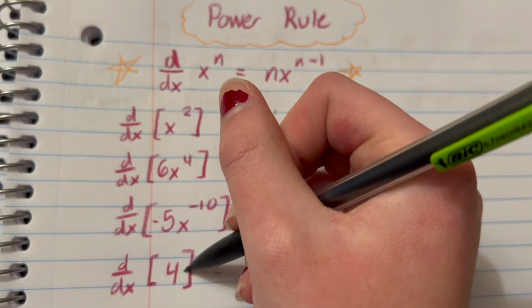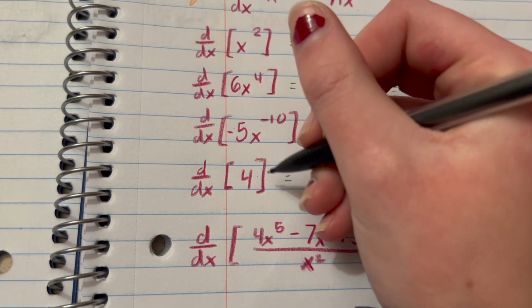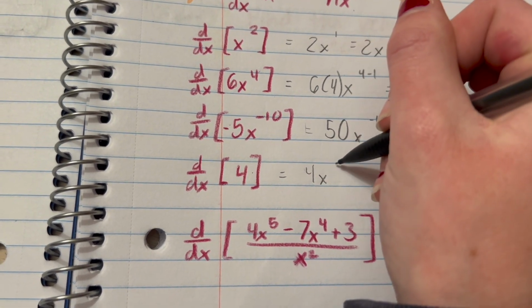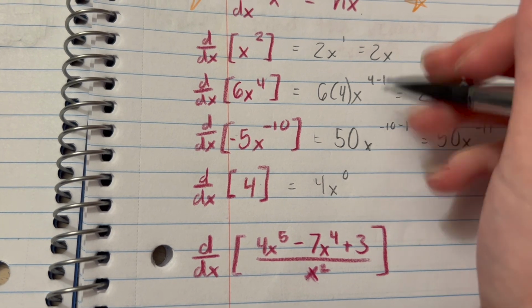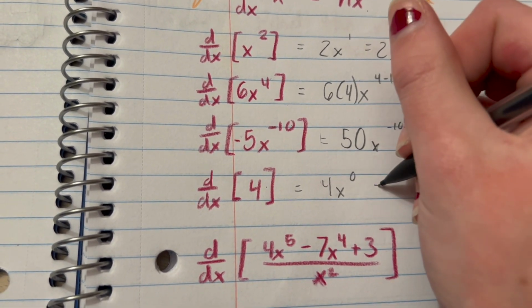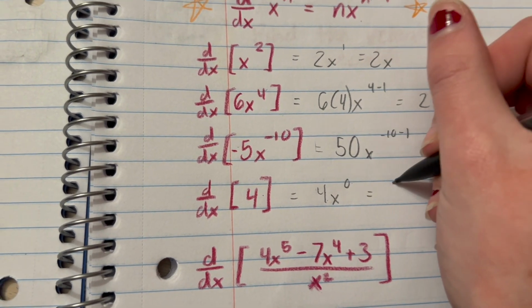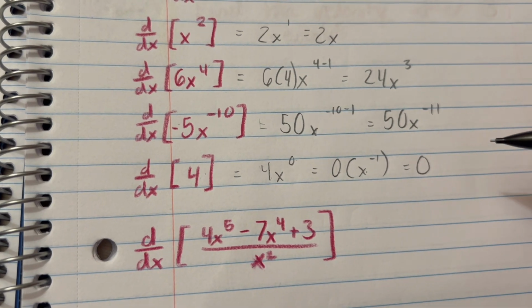Taking the derivative of 4 or other constants and numbers that have no variables attached is the same as taking the derivative of 4x to the 0 power, since anything to the 0 power is just 1. When you move that exponent of 0 to the front and multiply it with the 4, you get an answer of just 0. So numbers like 4 and 5 and others will all have a derivative of 0.